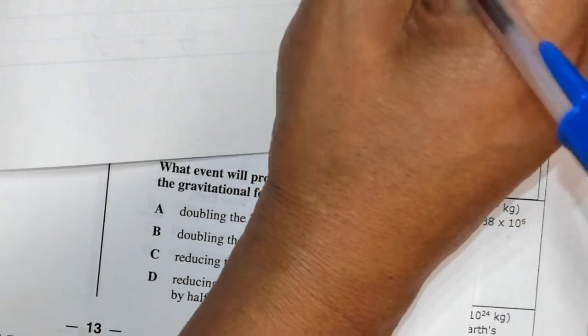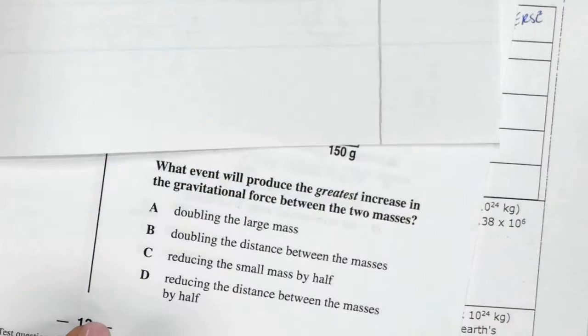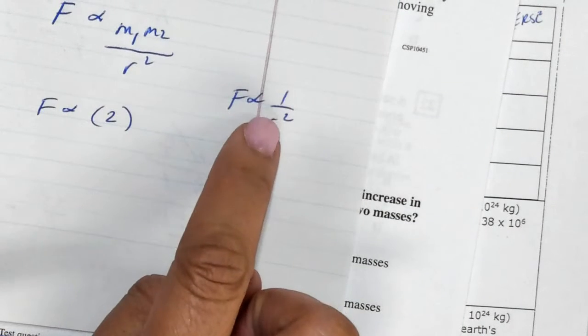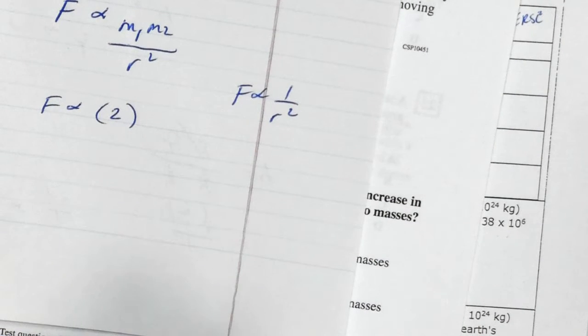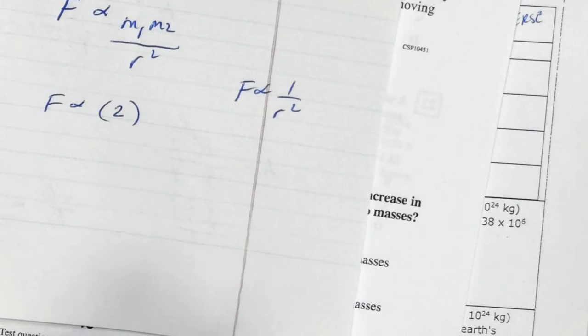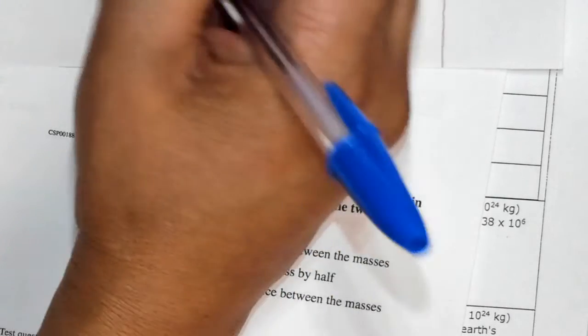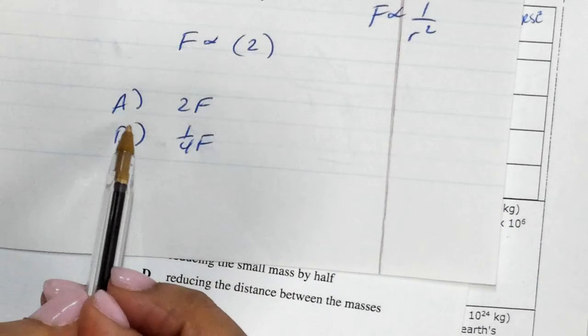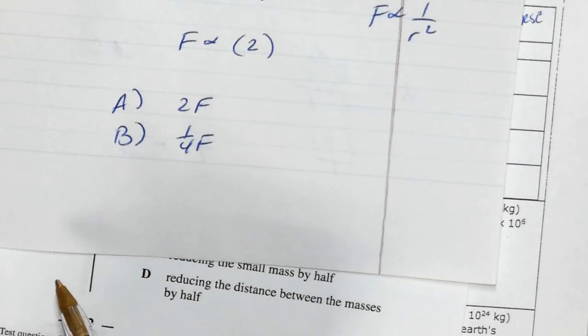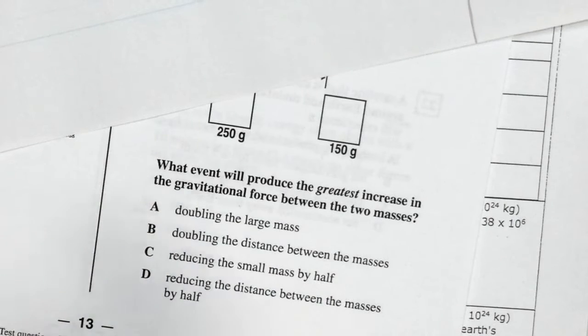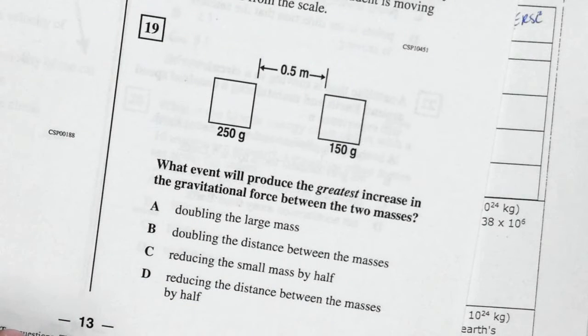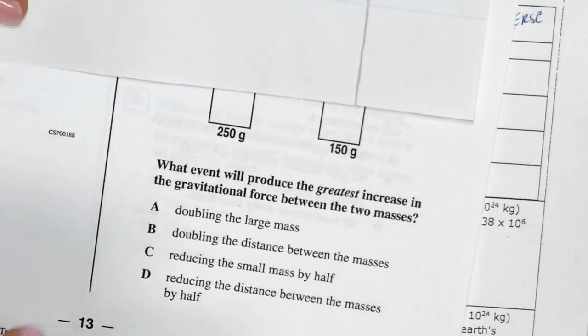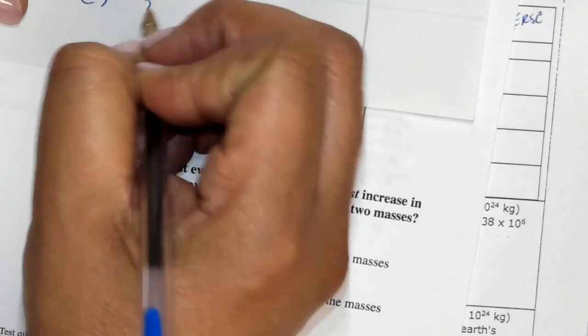Now you're back to the 1 over R squared. So if you double the distance between, what happens to the force? You're going to end up with 1/4. Okay. So right now for A we're going to double the force. For B we're going to end up with 1/4 the force. Okay. So you see what's happening here? Rather than me having to do all the math, we're looking at it this way. All right, C, if I reduce the small mass by half. So I'm cutting one of the masses in half. What do I end up with? You're going to half the force.